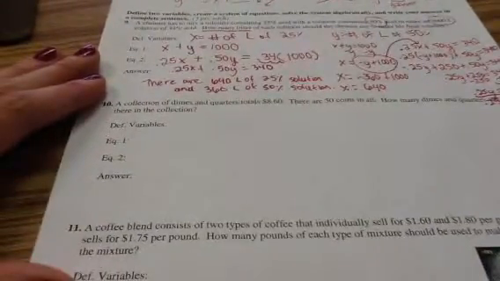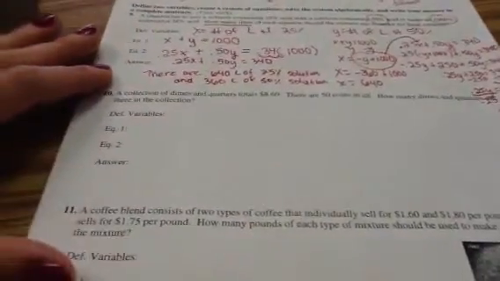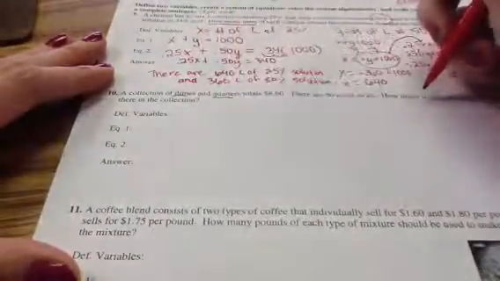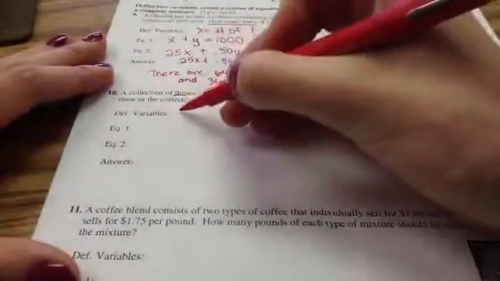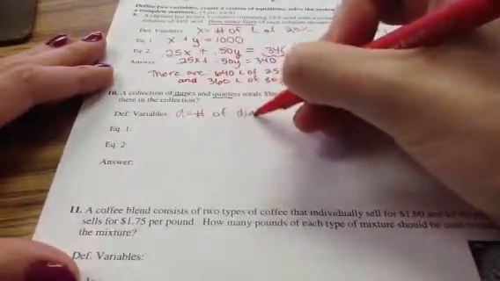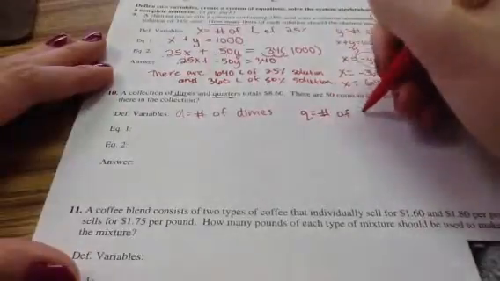For number 10, a collection of dimes and quarters totals $8.60. There are 50 coins in all. How many dimes and quarters are there in the collection? So we're talking about dimes and quarters, and the question is how many of each? So that's going to be my variables. D is the number of dimes, and Q can be the number of quarters.